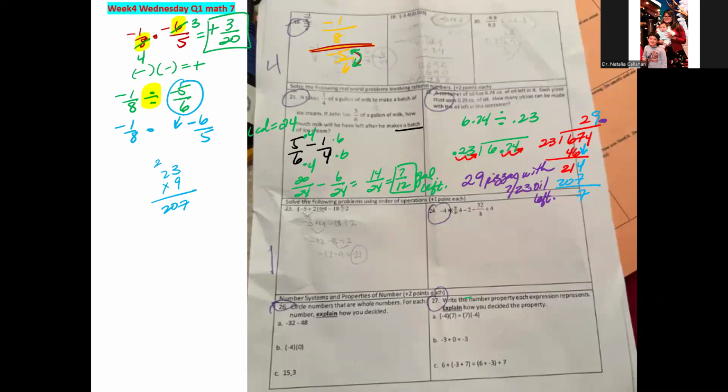Vegetarian pizza with 7/23 oil left. If you put a decimal on top, put a 0, then you put a 2 there, and then you have a 46, which will give you a 20, or actually put a 3, yeah, 3. This will give you a 69, so then you could say 29.3 pizzas.